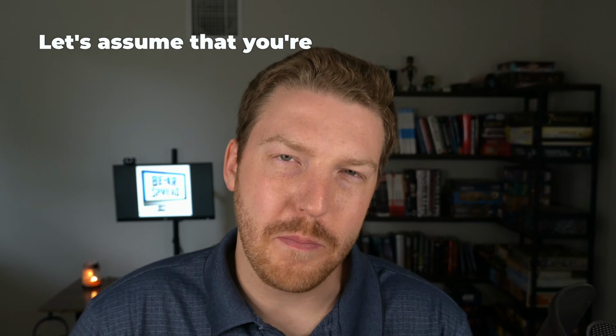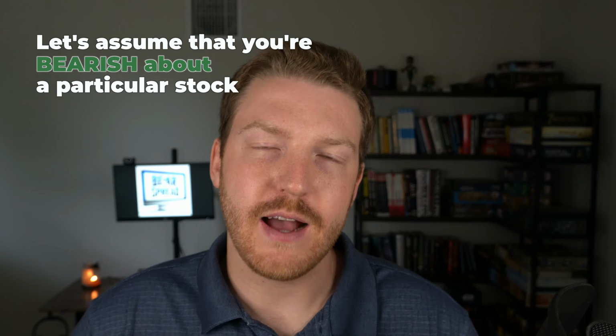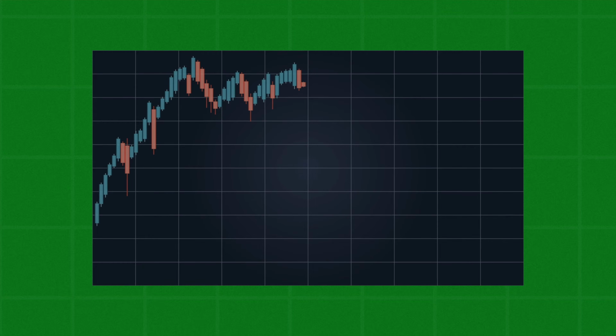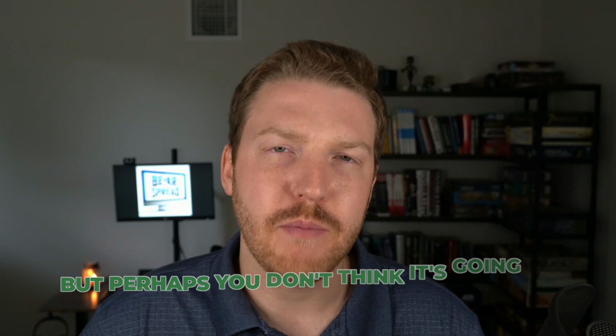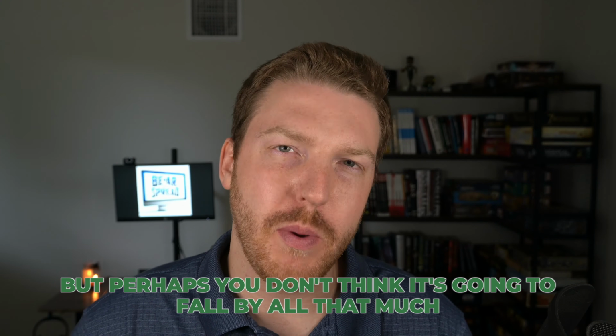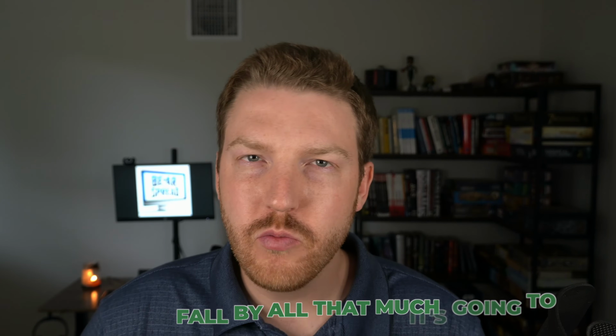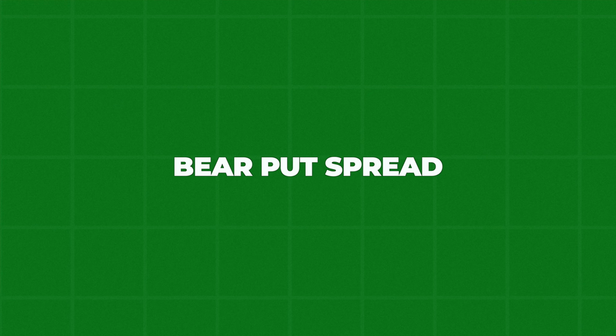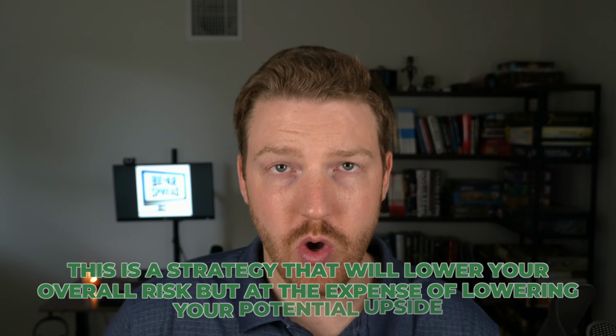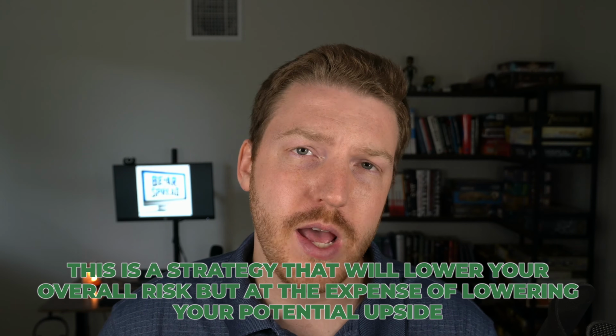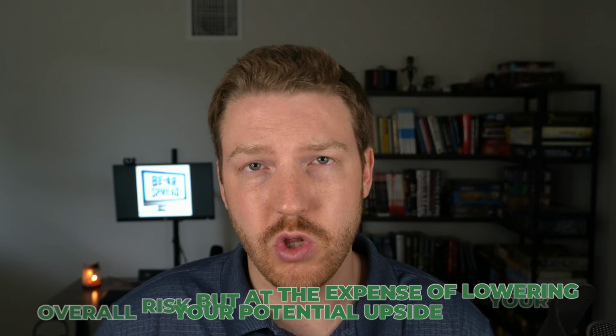Let's assume that you are bearish about a particular stock. You think that the price is likely going to fall, but perhaps you don't think it's going to fall by all that much. One way that you could take advantage of this opinion is with a bear put spread. This is a strategy that will lower your overall risk, but at the expense of lowering your potential upside.